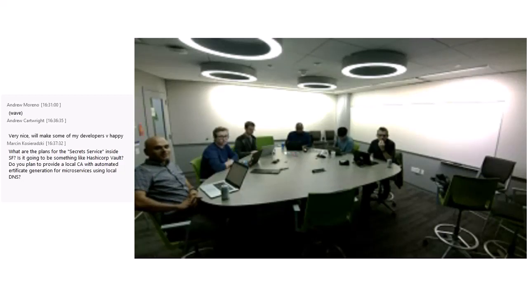What are the plans for secrets inside Service Fabric? Is it going to be something like HashiCorp Vault? Do you plan to provide a local CA with automated certificate generation for microservices using local DNS?